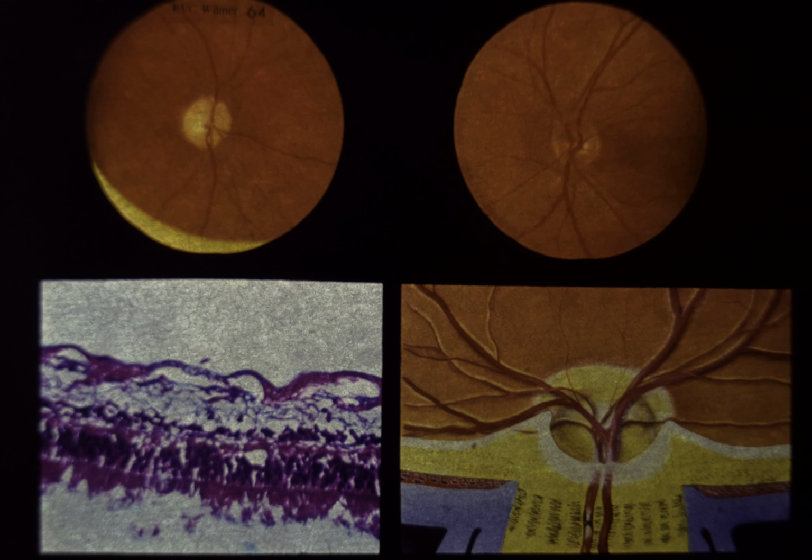The 2 ischemic lesions most likely to have caused optic atrophy in this patient's eye are central retinal artery occlusion and ischemic optic neuropathy. Lower left, a histologic section of the retina from a patient with a central retinal artery occlusion demonstrates complete loss of the ganglion cell and nerve fiber layers and partial loss of the inner nuclear layer. Lower right, the artist's sketch illustrates that occlusion of the central retinal artery does not affect the outer retinal layers that are normally supplied by the choriocapillaris.